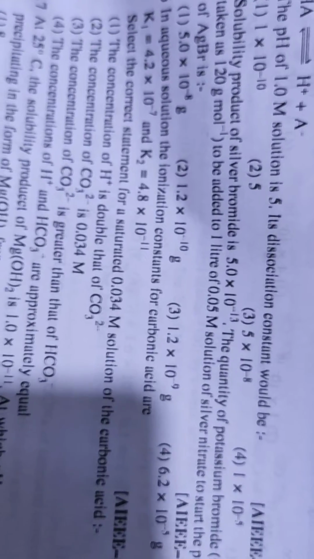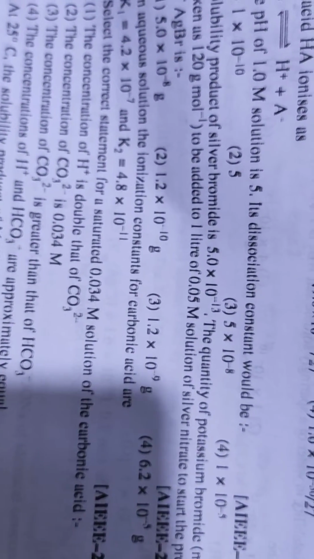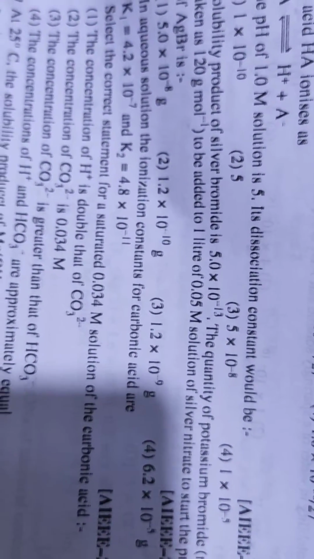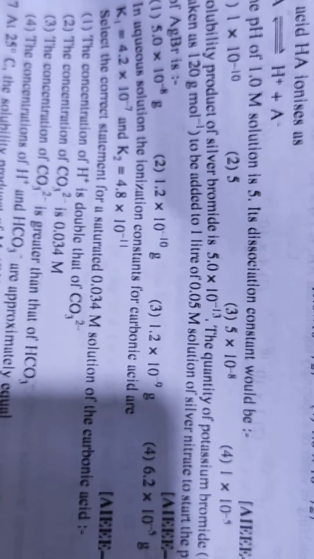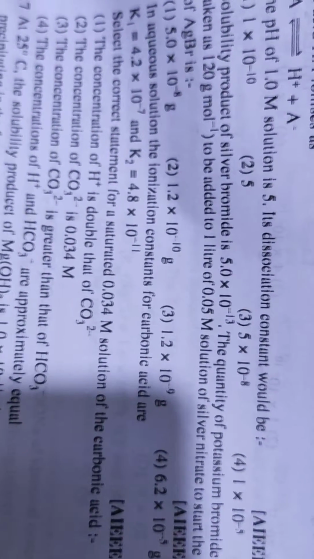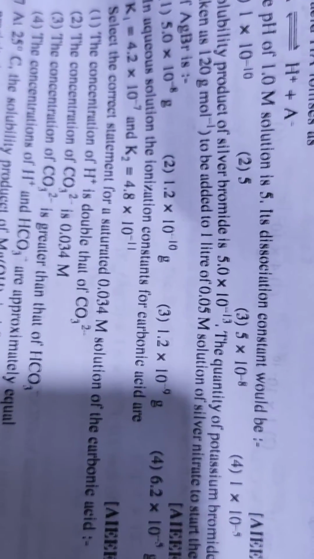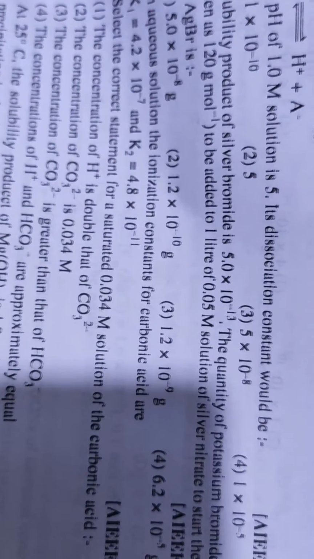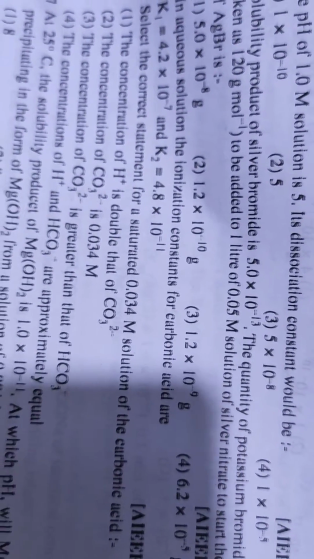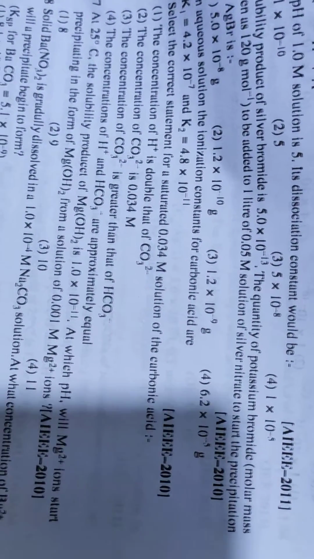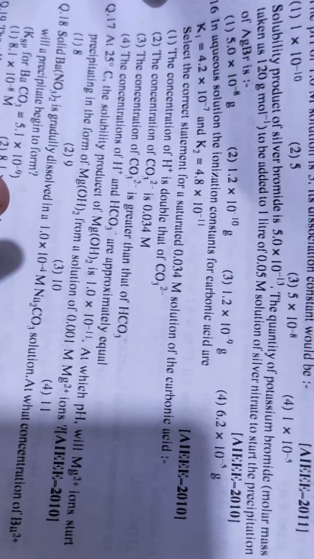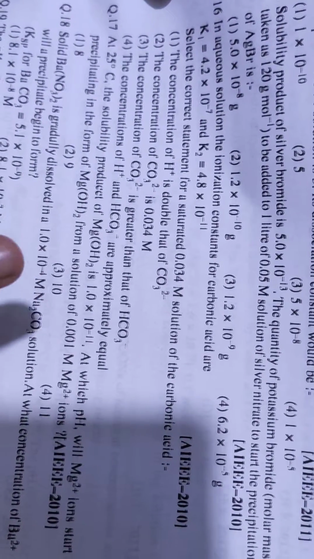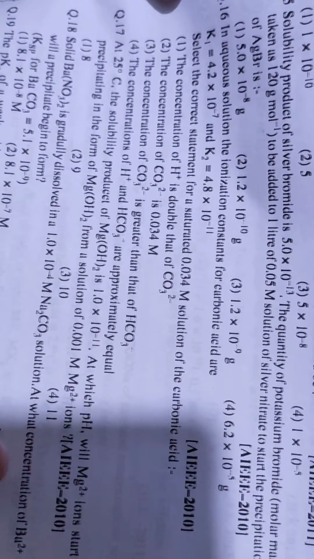Read the question. Solubility product of silver bromide is 5 into 10 to the power minus 13. The quantity of potassium bromide, molar mass taken as 120 gram per mole, to be added to 1 liter of 0.05 molar solution of silver nitrate to start the precipitation of AgBr.